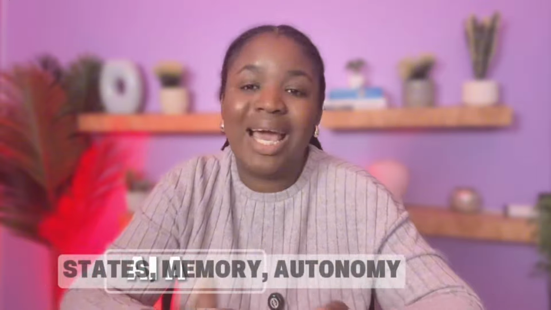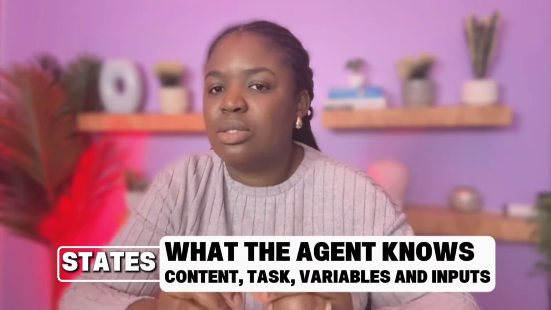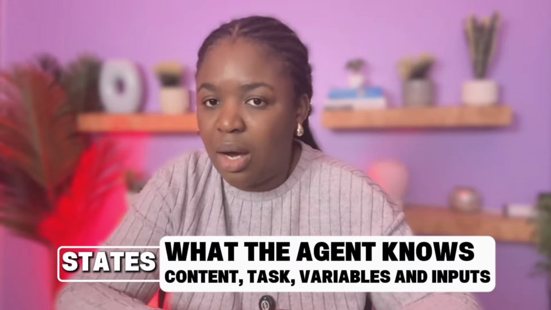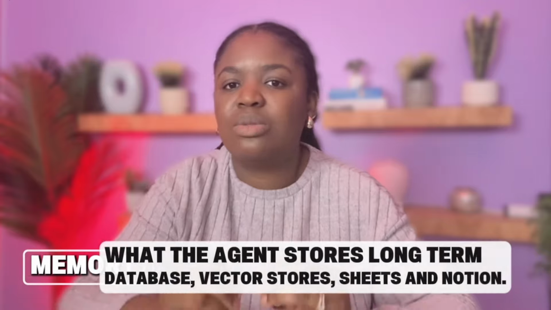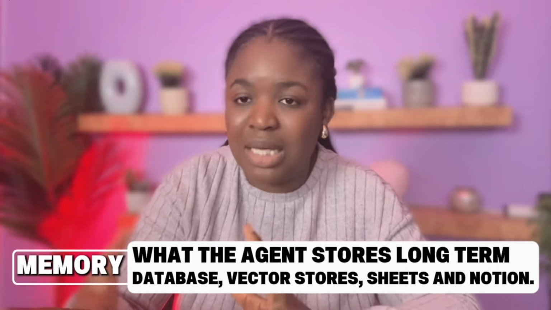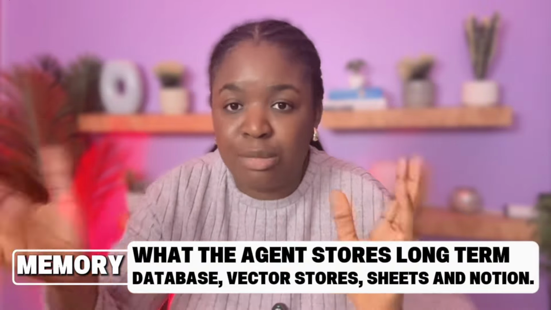So an AI agent is more than just a prompt. It has state, it has memory, and it has autonomy. So what do I mean by state? State is what the agent knows right now. That is the context, the task, variables, and inputs. And memory is what the agent stores long term. That's the database, vector store, sheets, Notion, and any other apps you use to store data.